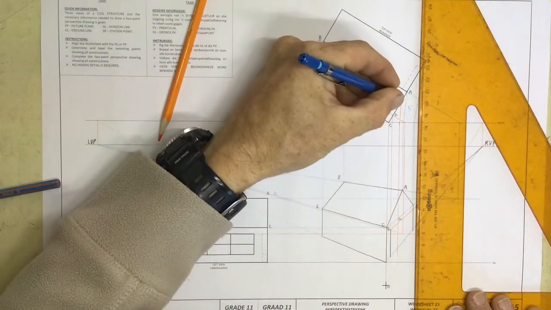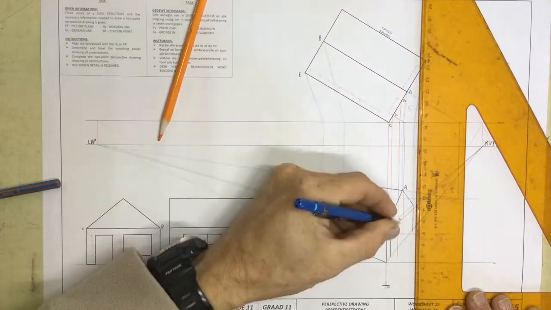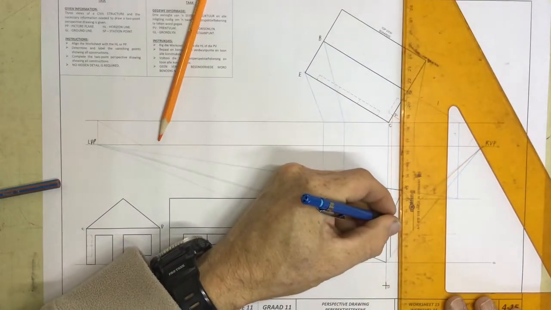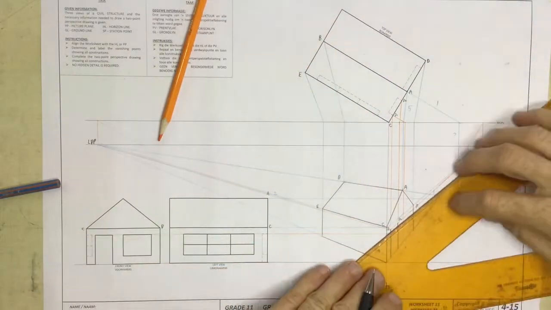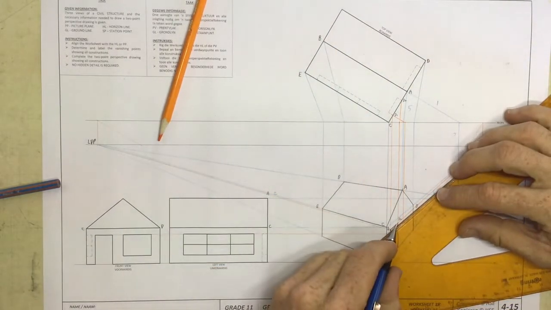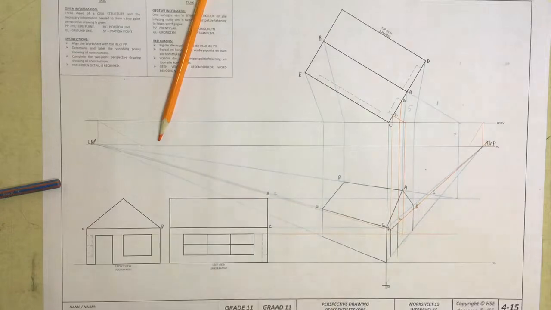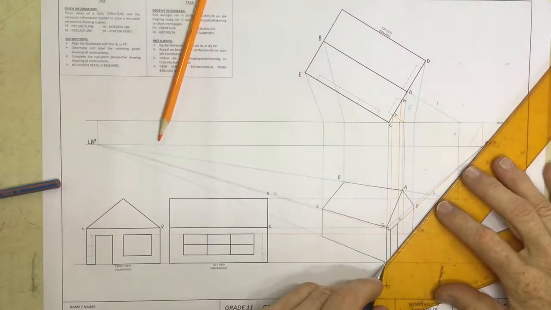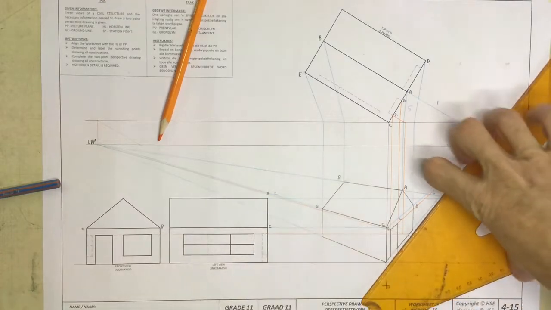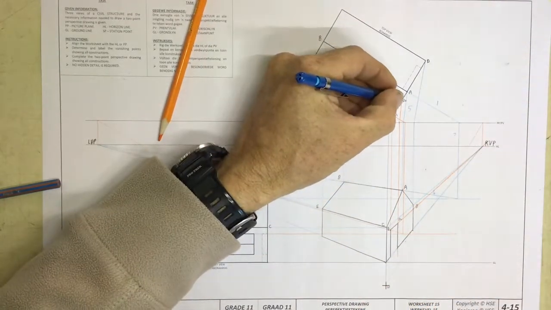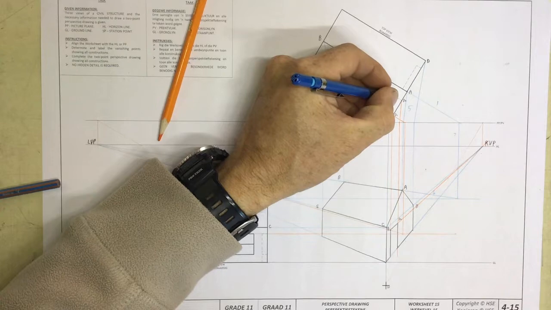Let's call that D2 over there, and I can now drop a line coming down to the ground over there. Finish off the top of the door nice and quickly. All right, and we can draw a line going from there to there, and from there all the way back to that corner over there. You'll see that the door has some depth to it because of the wall thickness.